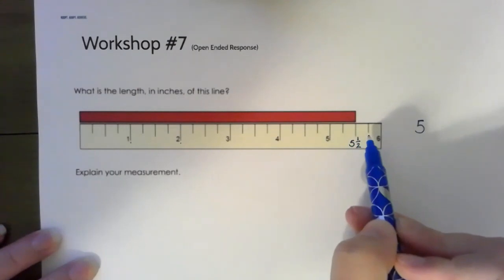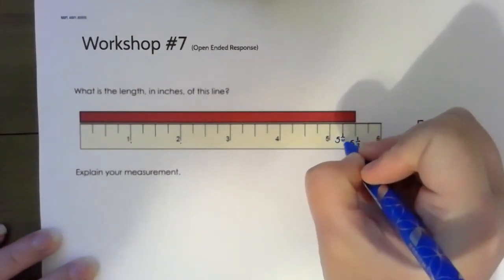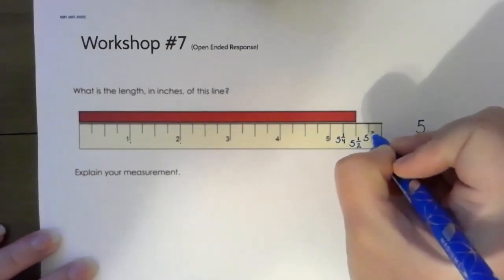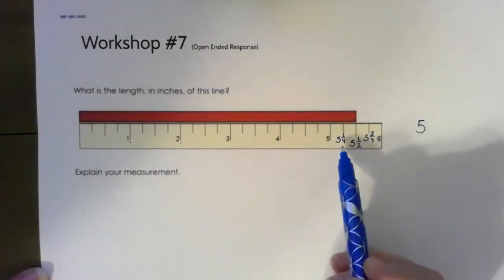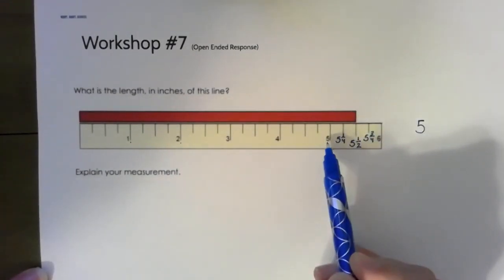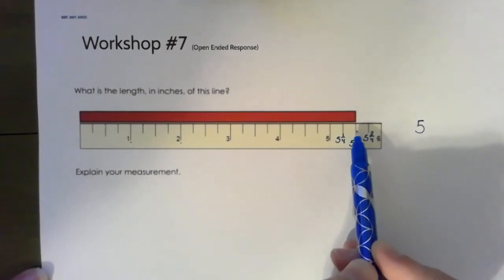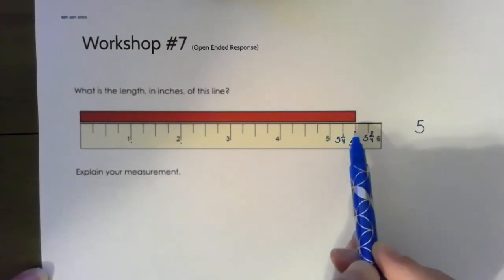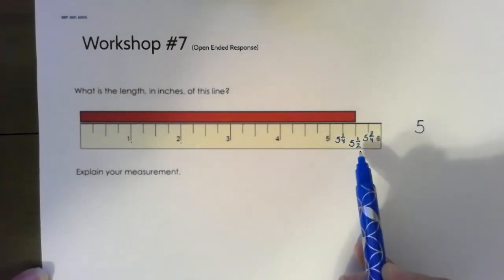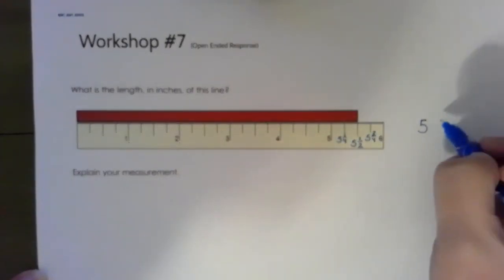Each quarter inch piece also gets labeled. 5 and 1/4, 5 and 3/4. Now, we know that we have 5 whole inches or intervals. Let's count the quarter inch intervals. 1, 2. And we know that 1/4 and 1/4 is 2/4, which is the same as 1/2. So this bar measures 5 and 1/2.